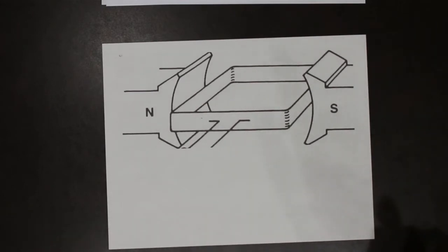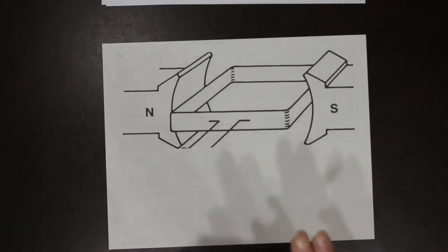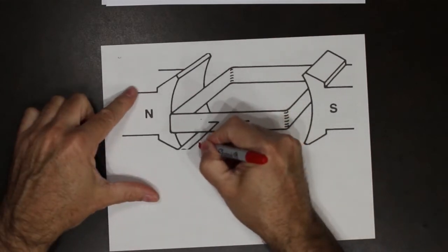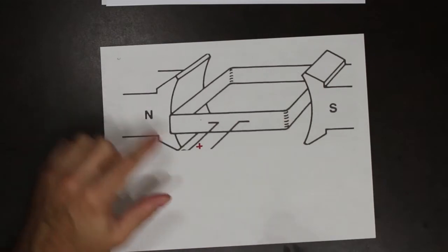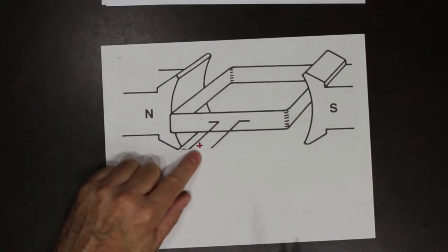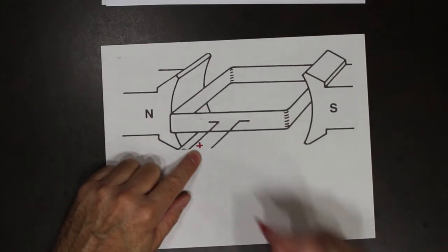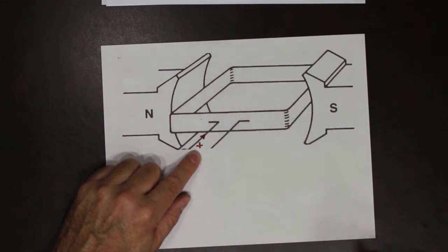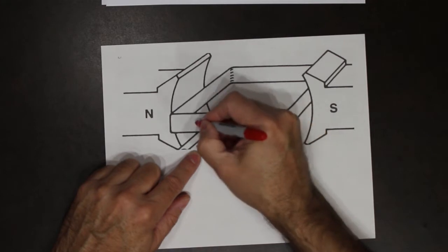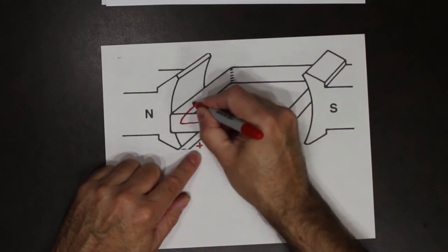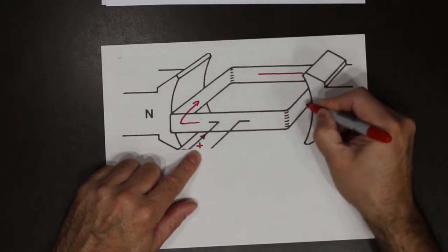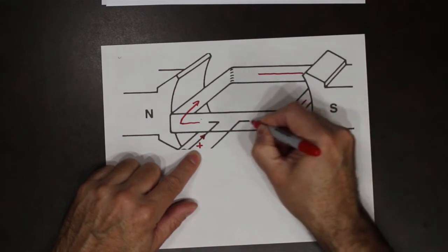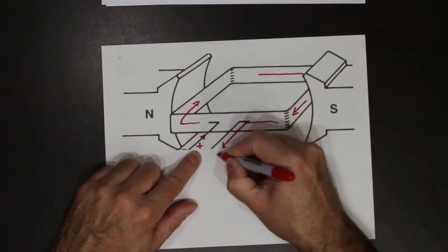Just for this example, we will say that this is the positive. That means conventional current is going in the wire this way, making its way around and coming out over here.